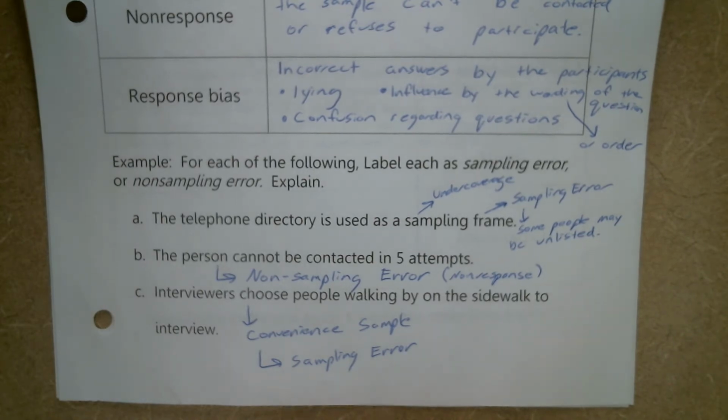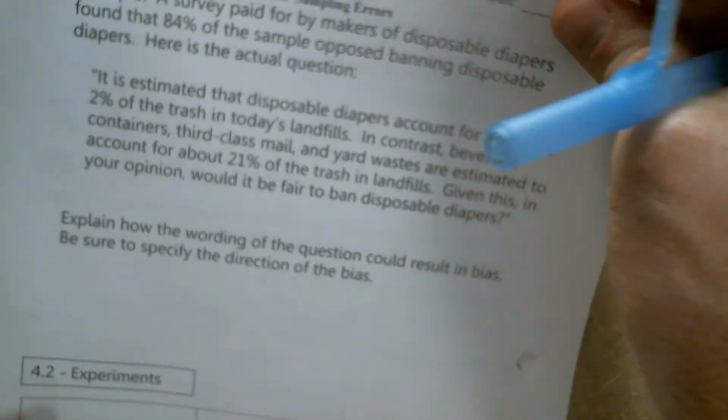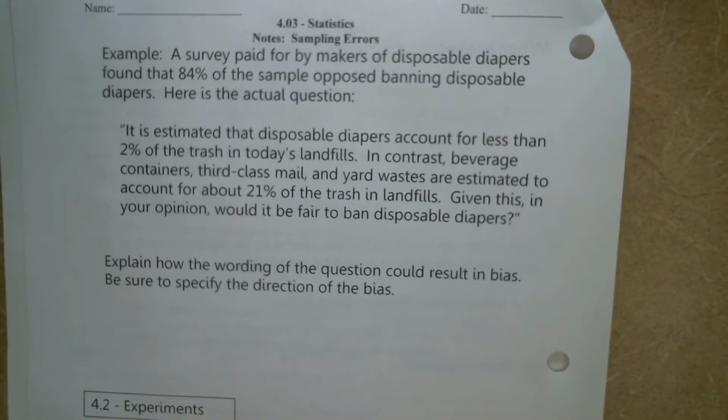All right, so let's take a look at an example here. A survey paid for by the makers of disposable diapers found that 84% of the sample opposed banning disposable diapers. Here's the actual question that they asked. It is estimated that disposable diapers account for less than 2% of the trash in today's landfills. In contrast, beverage containers, third-class mail, and yard waste are estimated to account for 21% of the trash in landfills. Given this, in your opinion, would it be fair to ban disposable diapers?